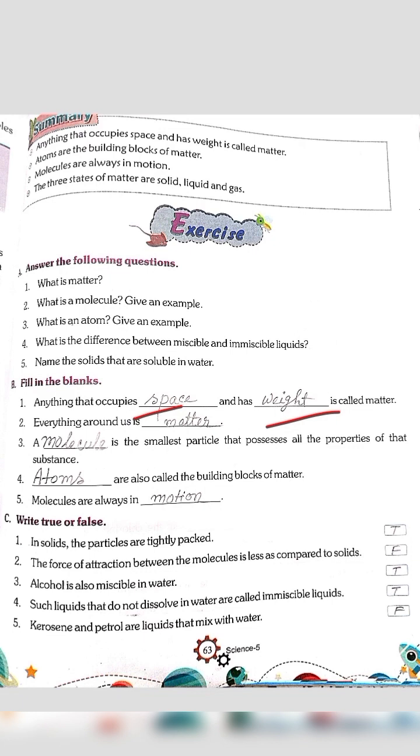Next question. Everything around us is dash. The answer is matter. Next, a dash is the smallest particle that possesses all the properties of that substance. Answer, molecule. Next, question number 4. Dash are also called the building blocks of matter. The answer is atoms. Next, question number 5. Molecules are always in dash, that is, motion.